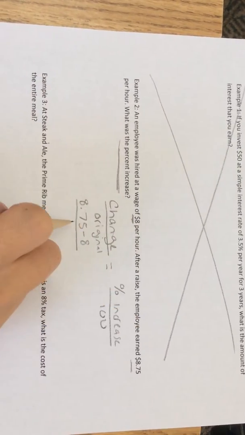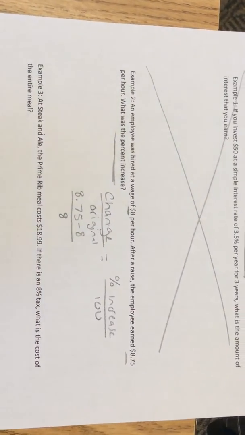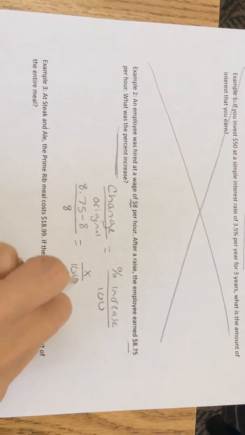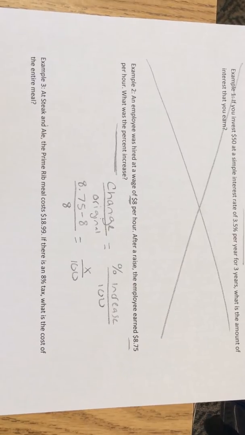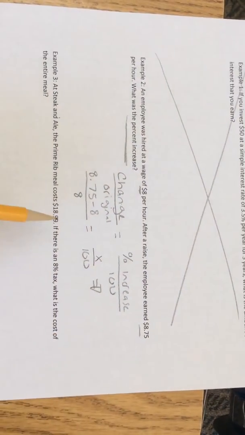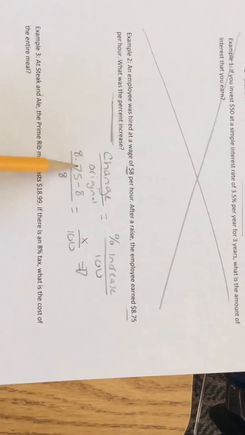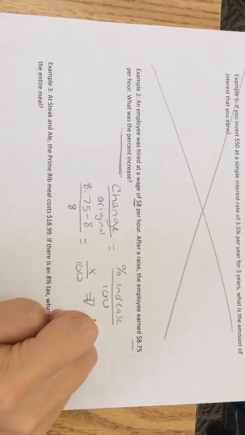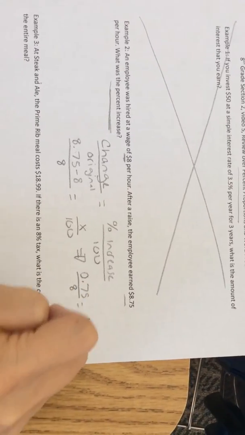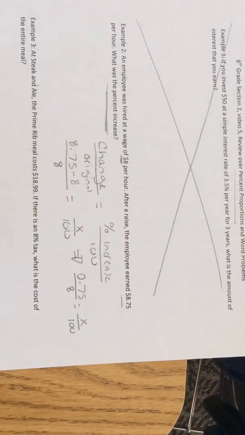So that's going to be $8. Then I set that equal to x over 100. Now, I didn't give you quite enough room to work here, but you get the idea. So I'm going to go ahead and subtract now. When I subtract, I should have 0.75 over 8 is equal to x over 100.